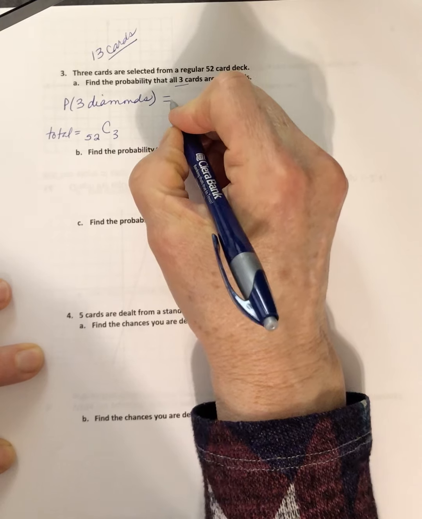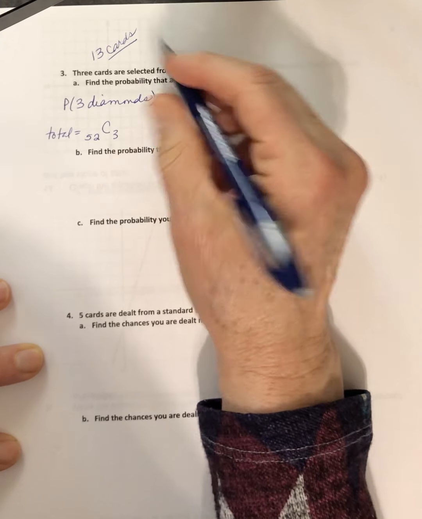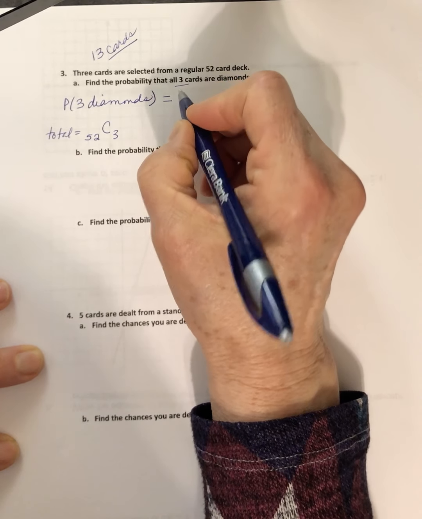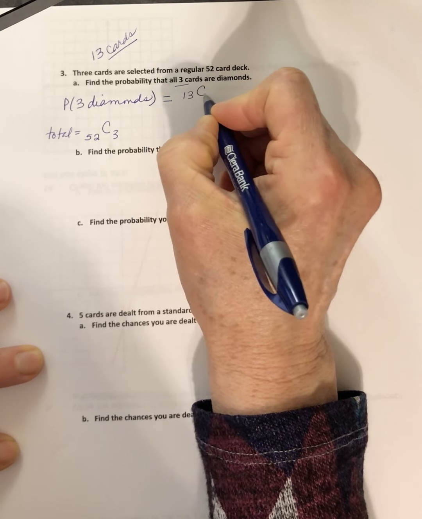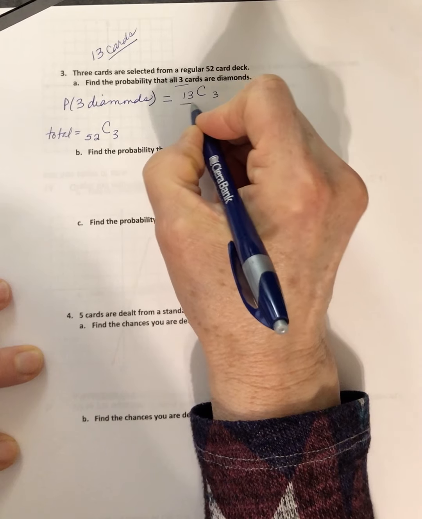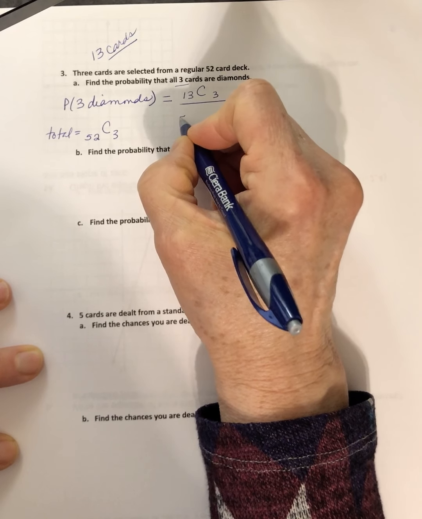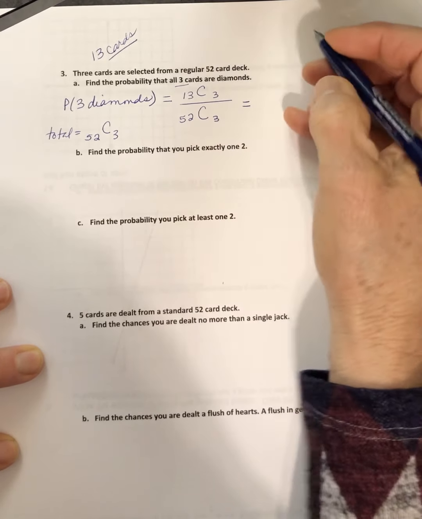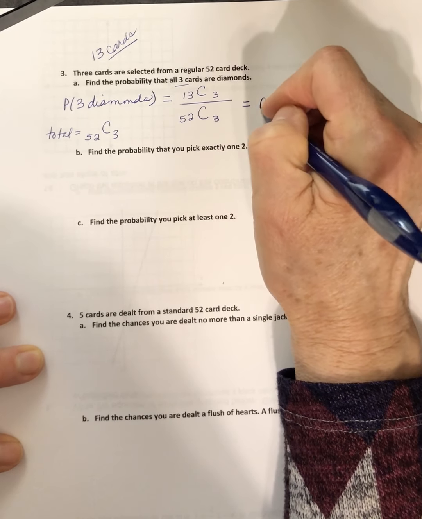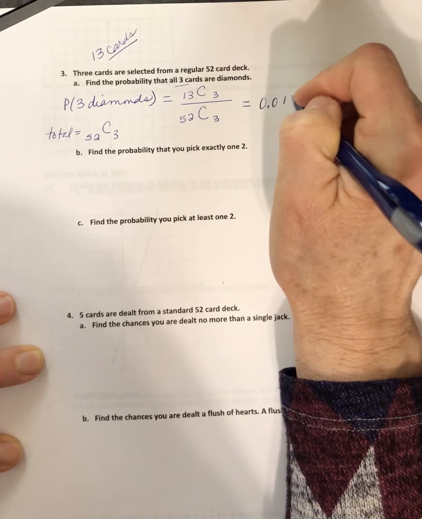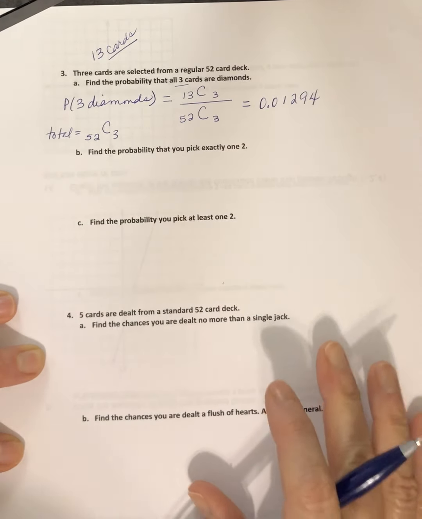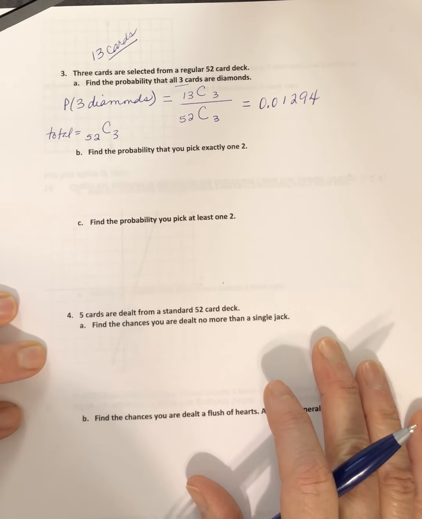So when I do my probability, what we need to think is, since there's 13 cards in a suit, I'm going to have 13 choose 3 cards, and then I'll divide that by the total. So you enter that just like we did in the other video. And we have that probability. So there's about a 1.29% chance of that happening.